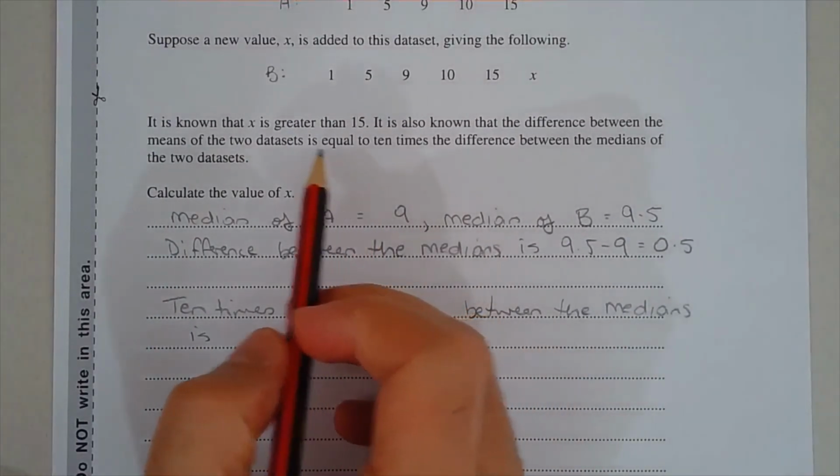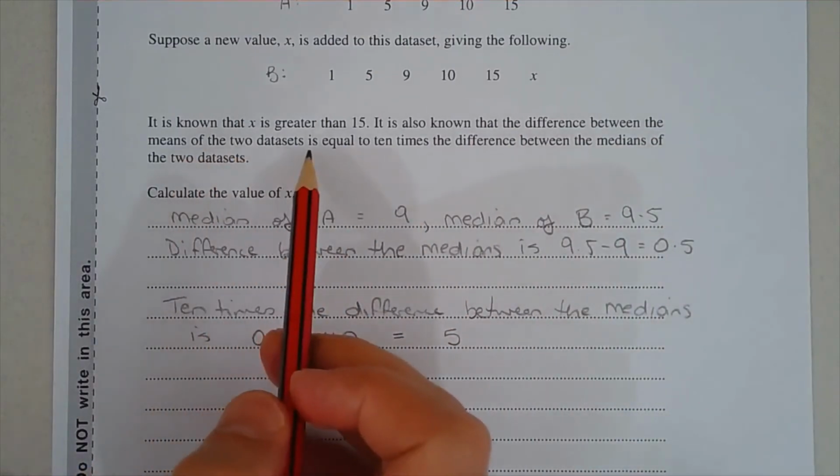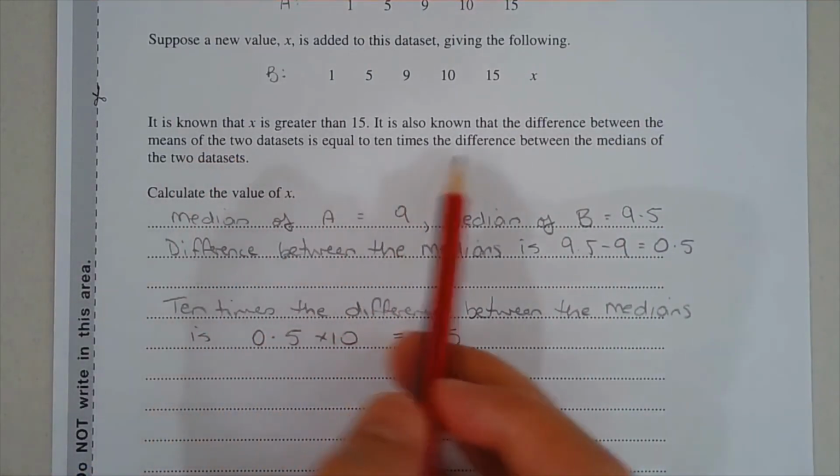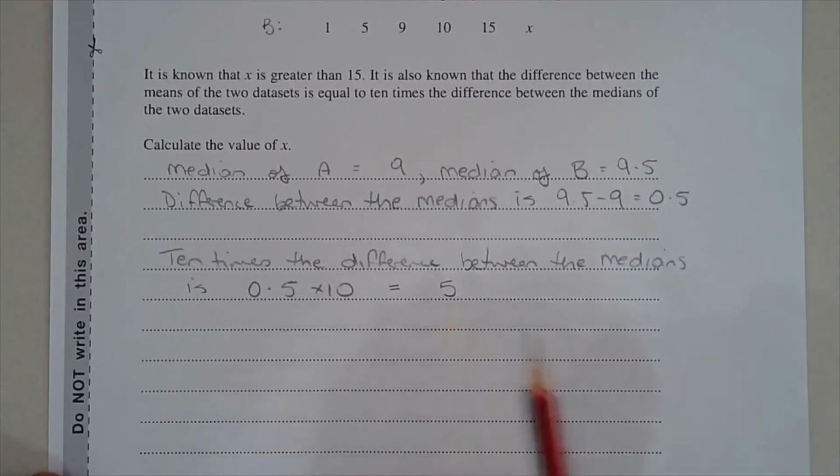Continuing to work backwards, it is known that the difference between the means of the two data sets is equal to 10 times the difference. Now we have 10 times the difference here, so let's work out the means of the two data sets.